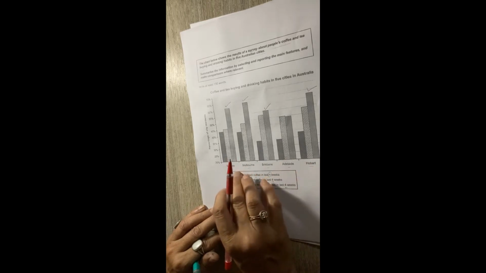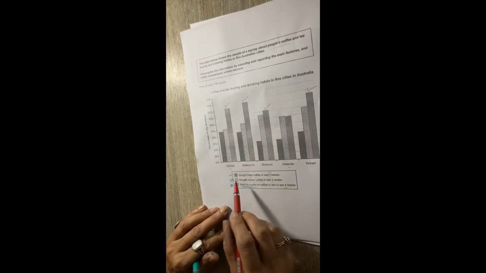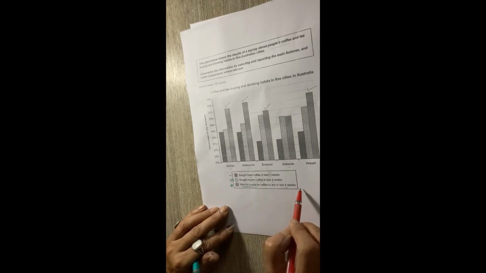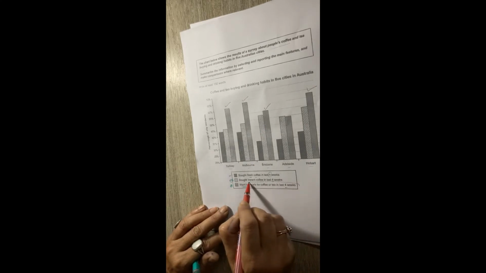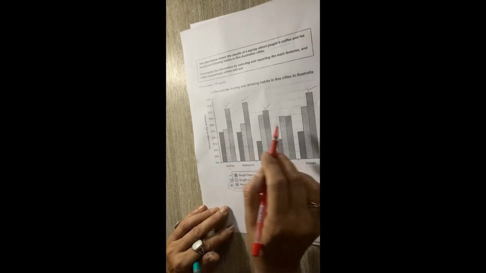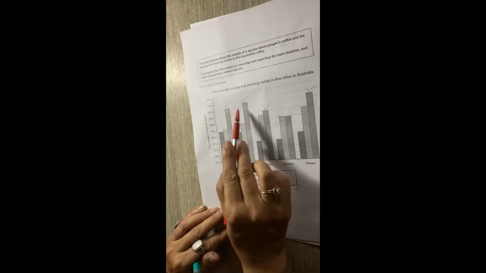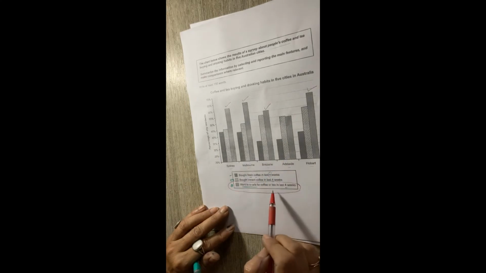In the 5 cities, what we see is this one is higher. So that means in the last category, people preferred more. So this is the overall trend we can see, that in most of the cities people prefer to go to a cafe for tea or coffee in the last month.